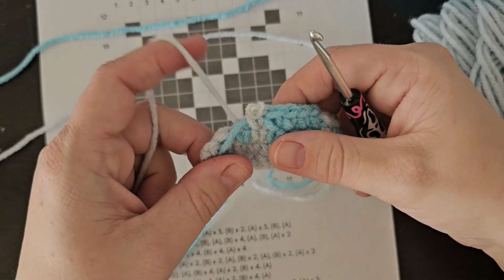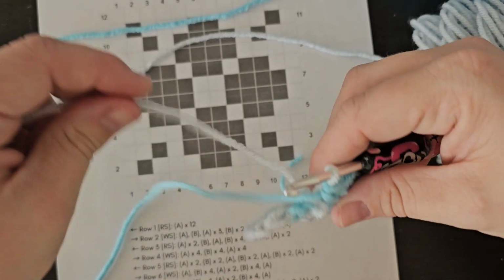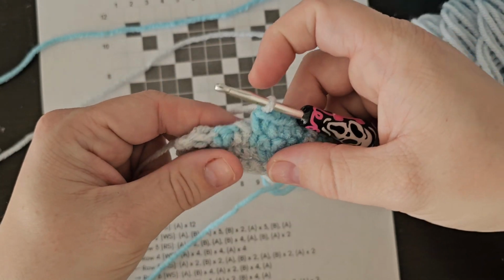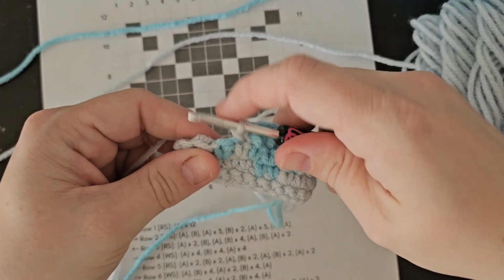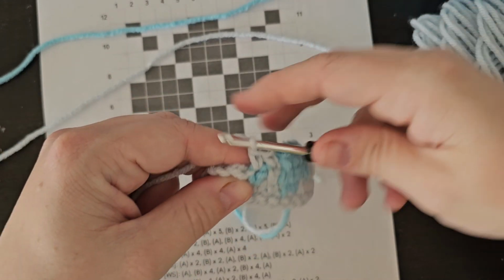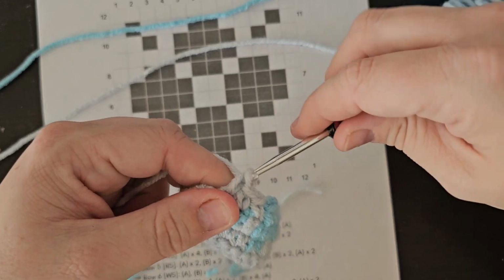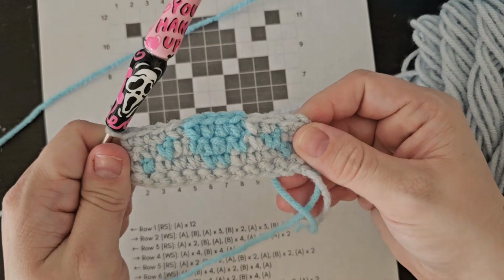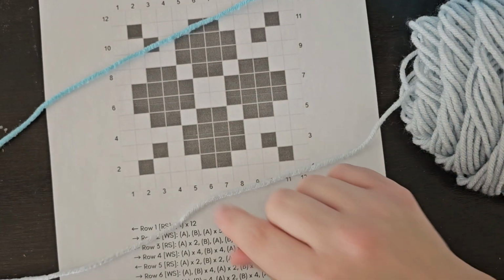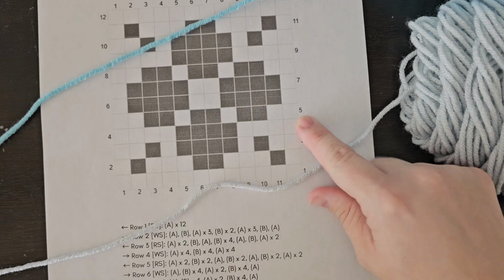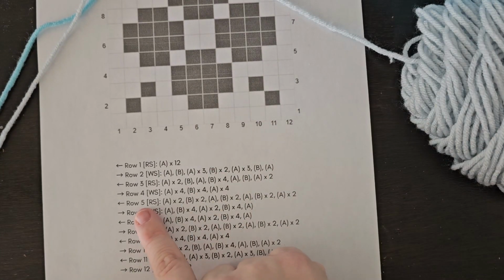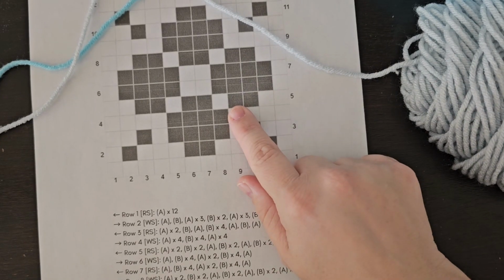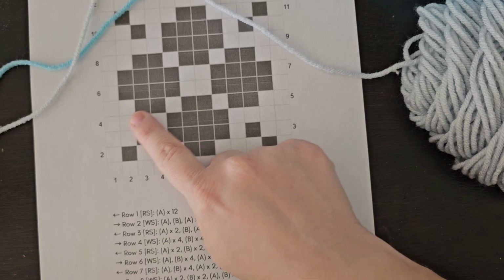Oh, I didn't want to carry that with me though. Hold on. I'm going to drop the blue and not carry it with me at the last 4 stitches just because I don't need it. Okay. So there are the first 4 rows. Row 5 is going to be right to left. So we're going to do 2A, 2B, 1A, 2B, 1A, 2B, 2A.